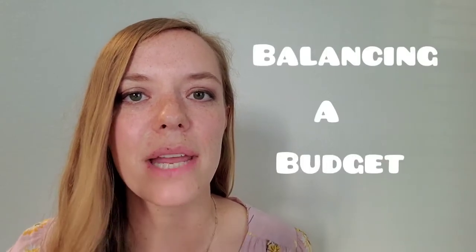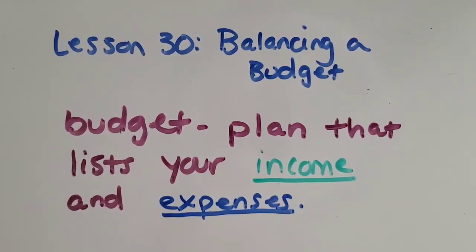This is a great financial literacy objective that will help you as you grow up, get your first job, and need to learn how to balance a budget. So let's dig in. First things first, we need to define what a budget is so that I can teach you how to balance it.